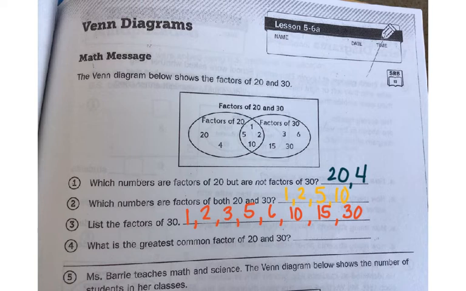What is the greatest common factor of 20 and 30? So we have to look in this section where they intersect or they cross over. The greatest means the largest. What's the largest number they have in common? 1, 2, 5, 10. Which is the largest? It is 10.